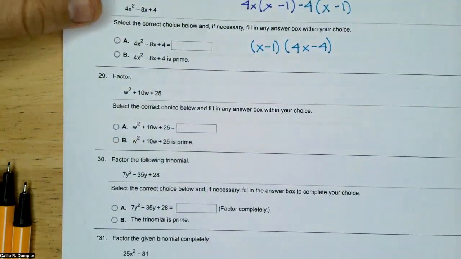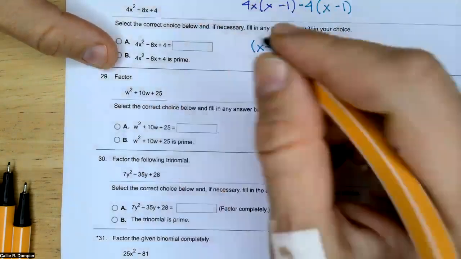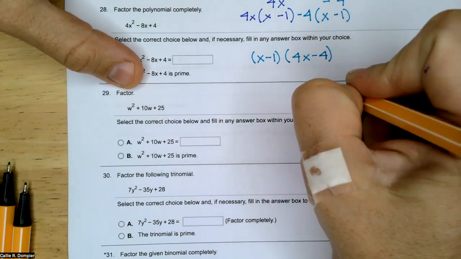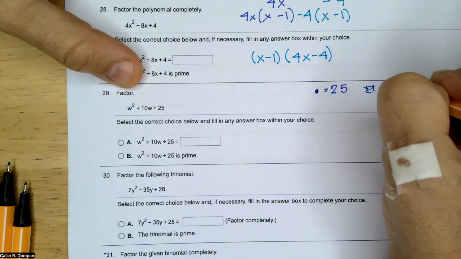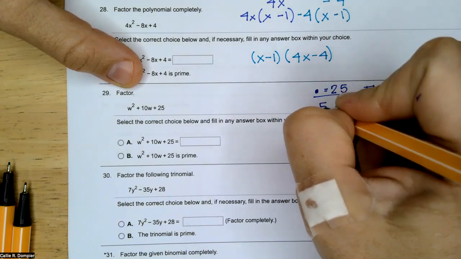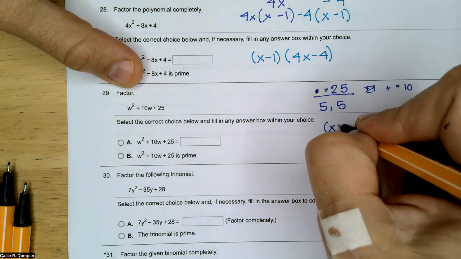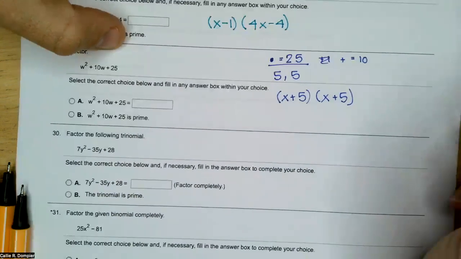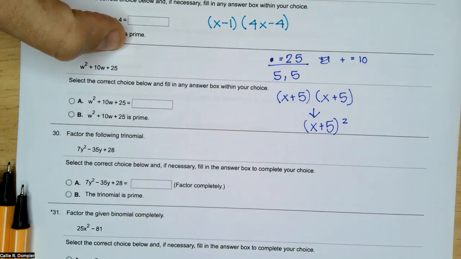Good. All right, again, w squared plus 10w plus 25. We are back to a is 1, so it'll be a little bit easier. So it just needs to multiply to equal 25, sorry, add to equal 10. Ooh, I like 5 and 5, right? 5 plus 5 is 10, and 5 times 5 is 25. So I'm going to call it x plus 5 times x plus 5. Very important. That looks like this.